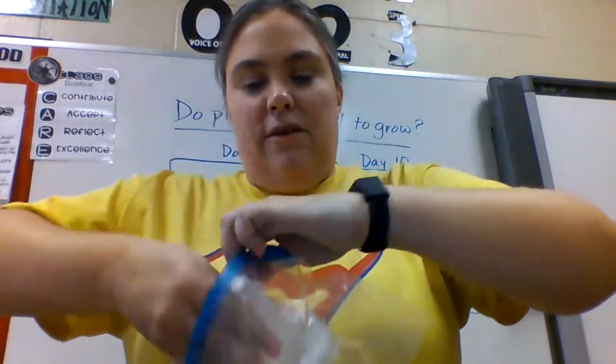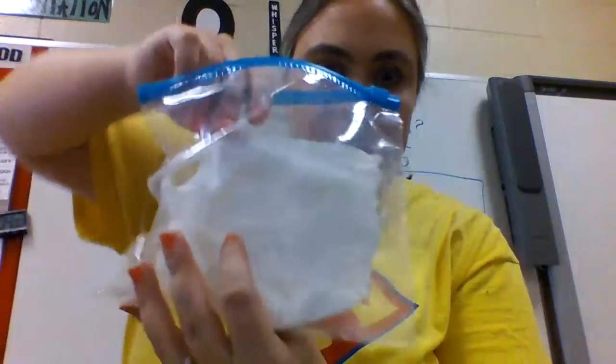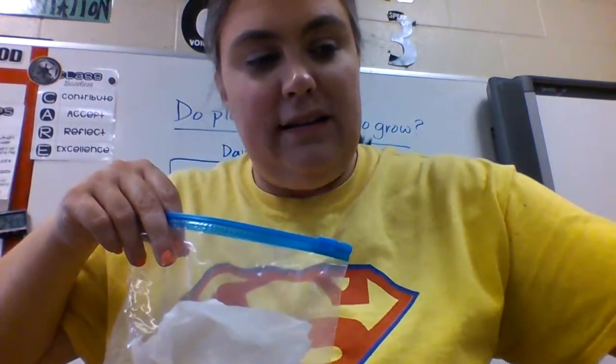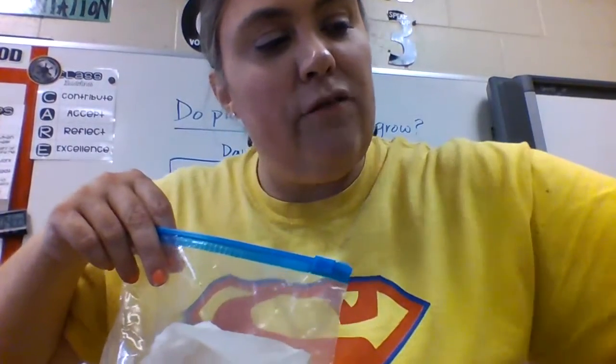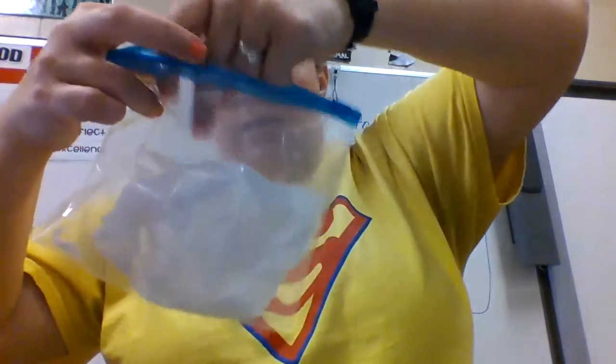You're going to put the paper towel down in the baggie. So you've got a wet paper towel in a bag. All right. Now you're going to get some bean seeds if you have them. Miss Hudson's going to get out about 4. And I'm going to put 2 in the front.